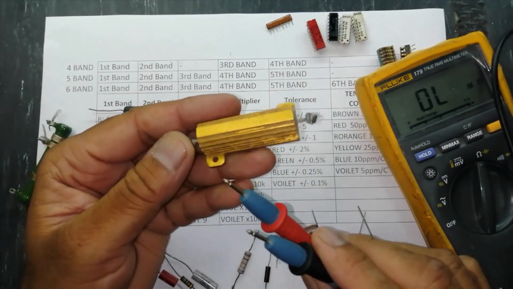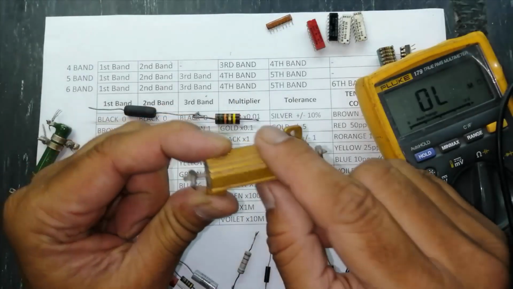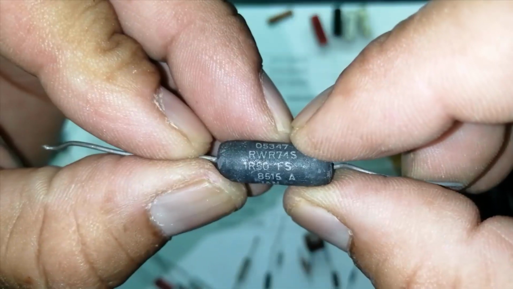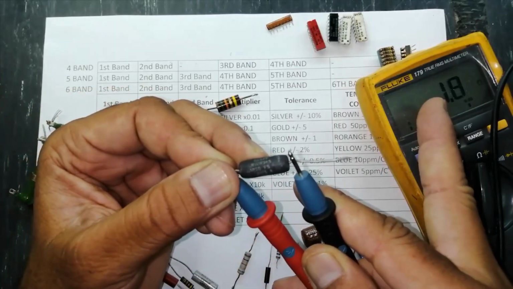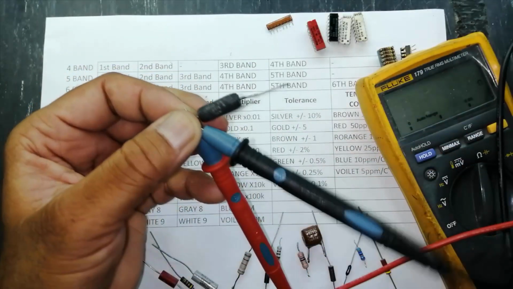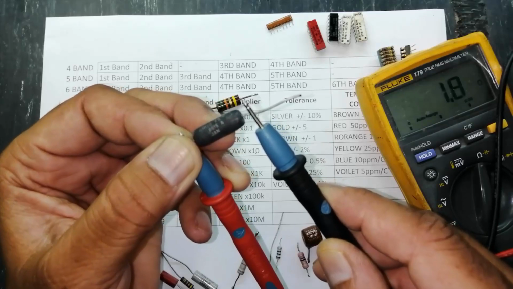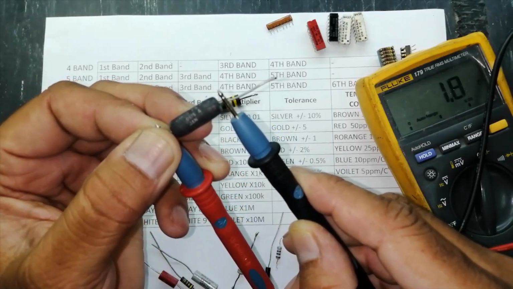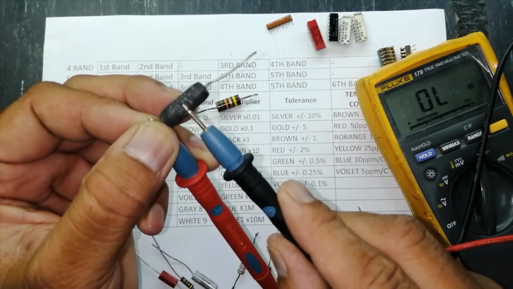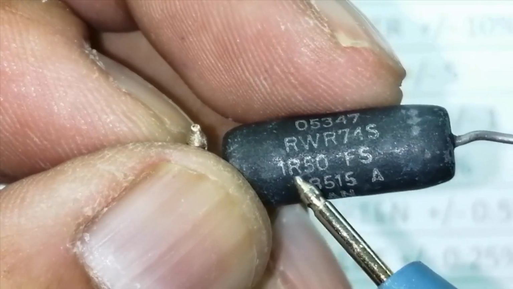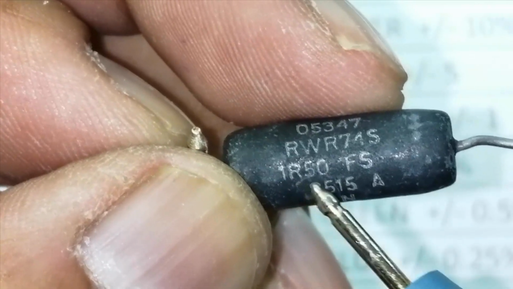Then I have this resistor, it is 1 ohm, 30 watt. A 30 watt resistor is used on a heatsink. It should be installed on some heatsink. It is 1R50, 1.5 ohm. The reading is 1.8 minus the test leads resistance 0.3 ohm. So 1.8 minus 0.3, that is 1R5, 1.5. 1R50, that means 1.5 ohms. If it is 1K5, that means 1.5K. So it is a fixed resistor.